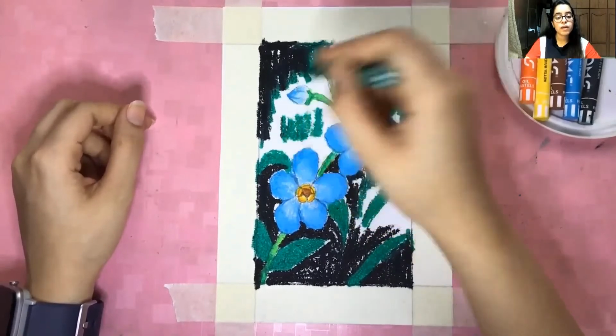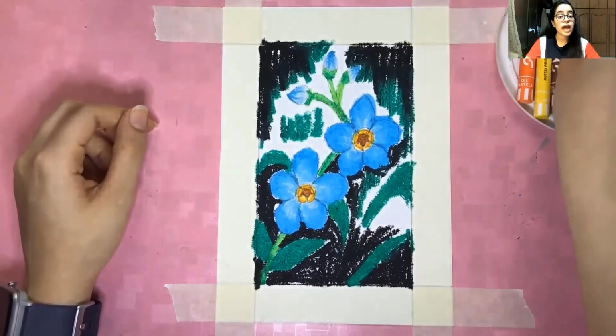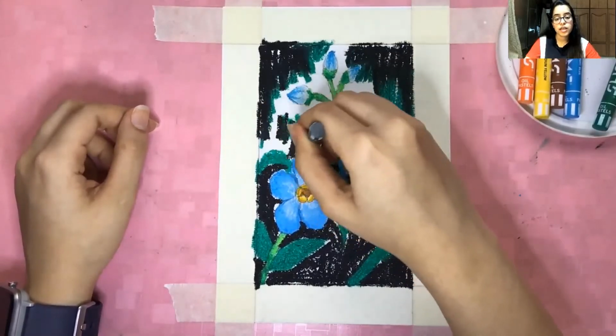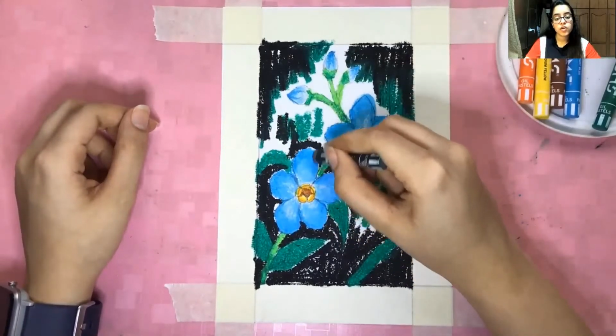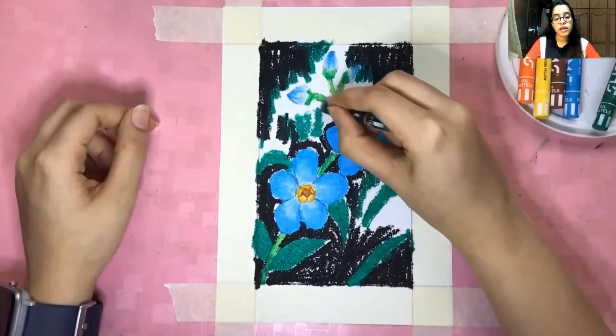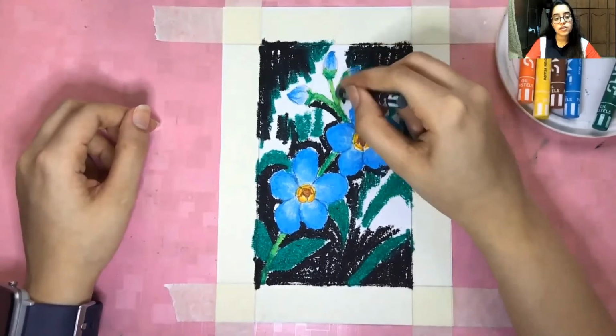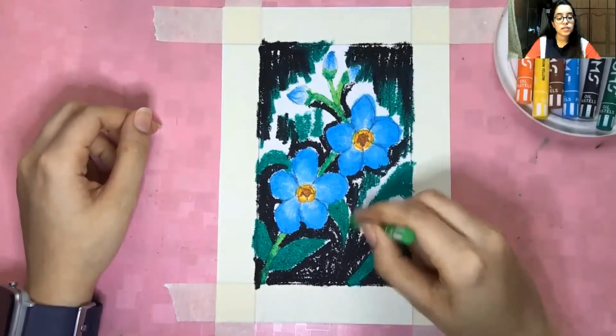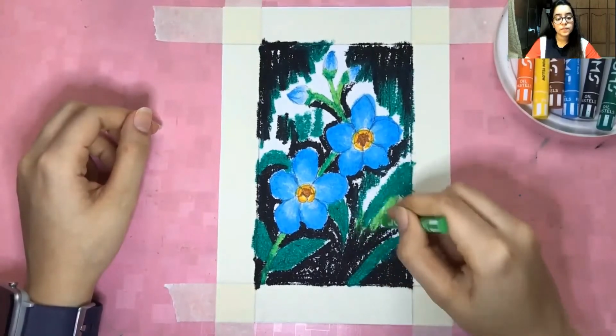Be neat with your backgrounds again while you're randomly coloring. Just go ahead with a shading of black and dark green, and make sure you're neatly coloring it nice and well so that we can blend it well.